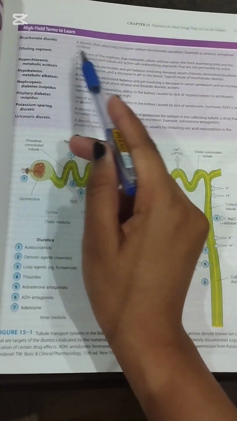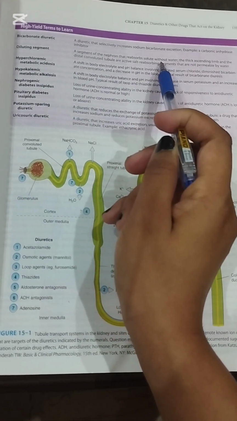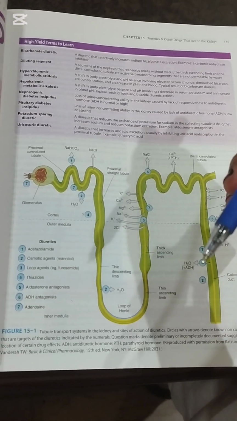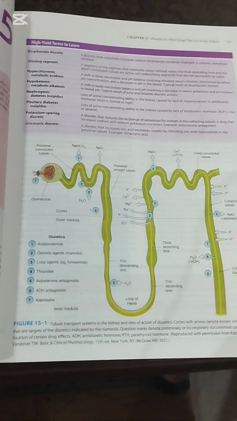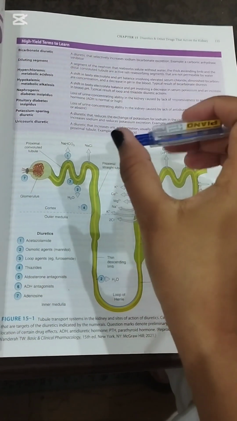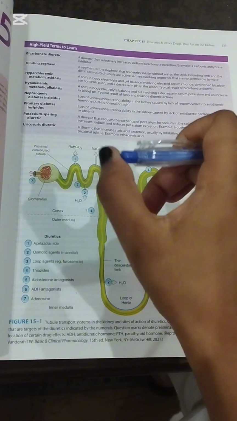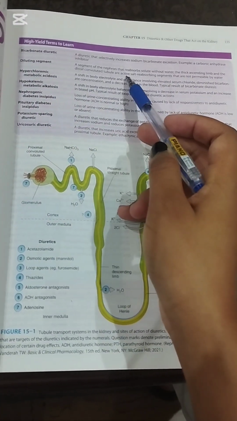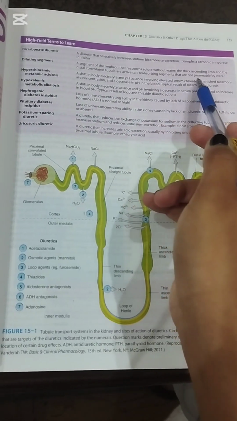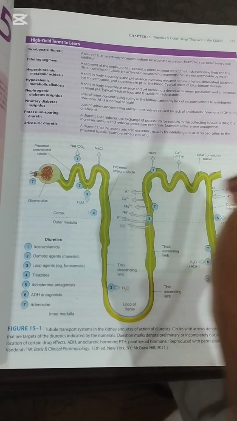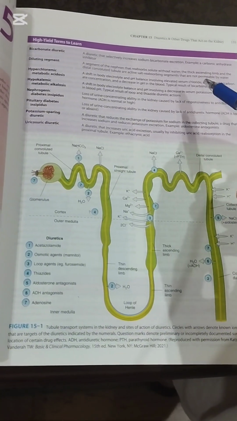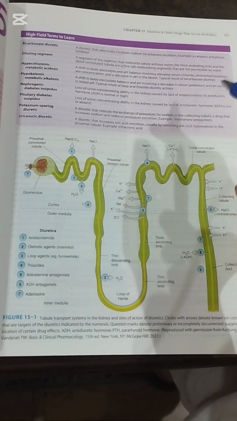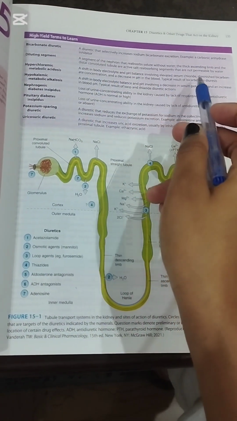So diluting segment is a segment of the nephron that reabsorbs solute without water. So for example, I am namak and I am reabsorbing salt. For example, I am a leech and I am feeding on namak or salt without actually taking in water. So I am a diluting segment. The thick ascending limb and the distal convoluted tubules are active salt reabsorbing segments that are not permeable by water. So DCT, where the thiazides act, and the thick ascending limb of loop of Henle, where the loop diuretics act. They are the sites which are diluting segments where water is not permeable.